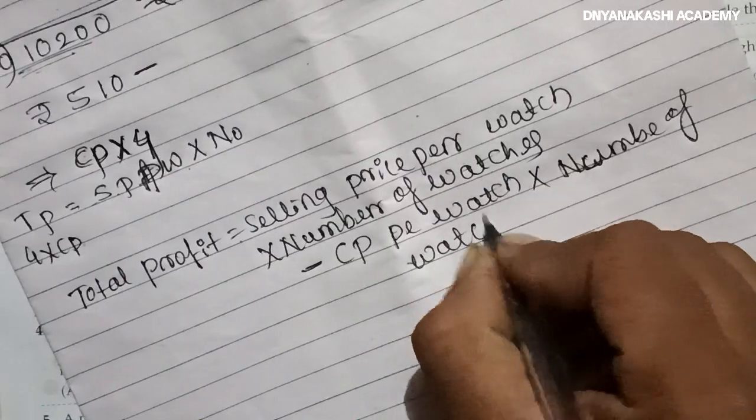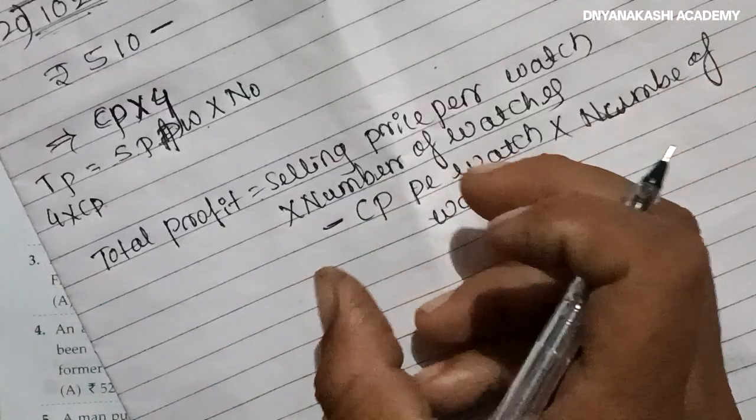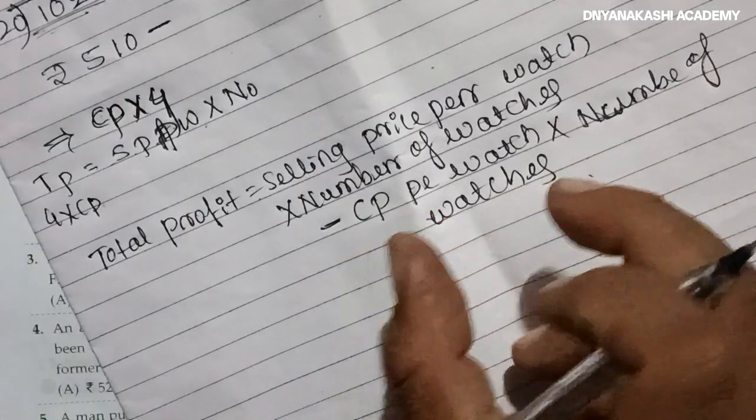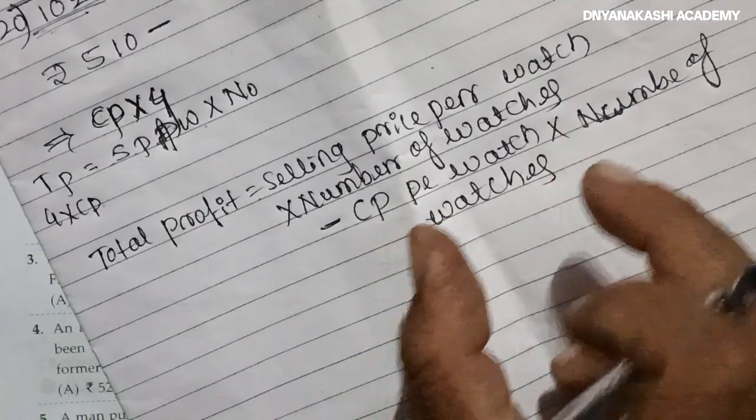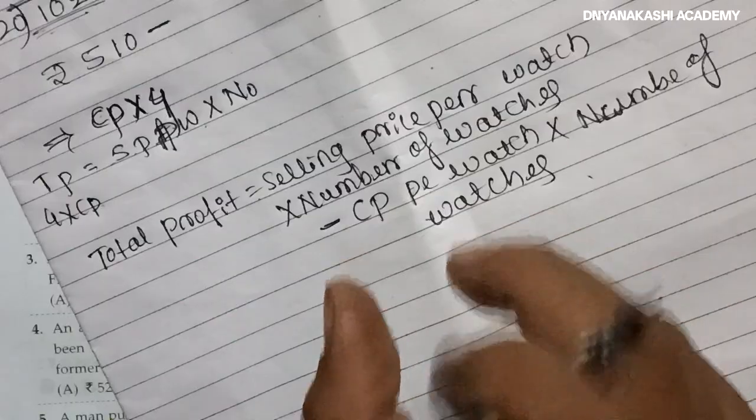This is the formula. How to find it? You make the formula. This is not a standard formula. Read the question and form the formula here.